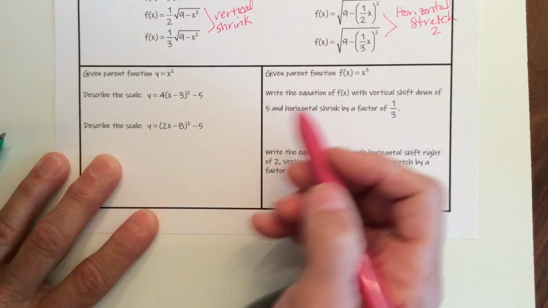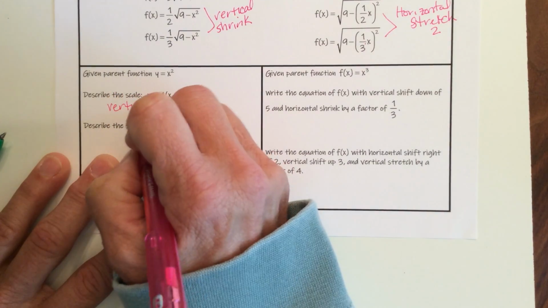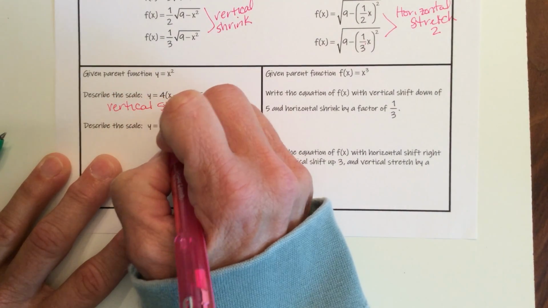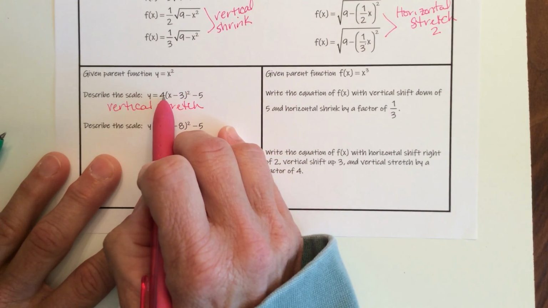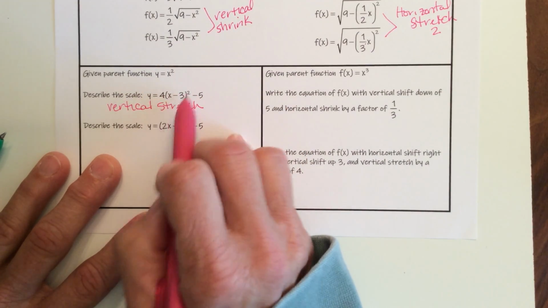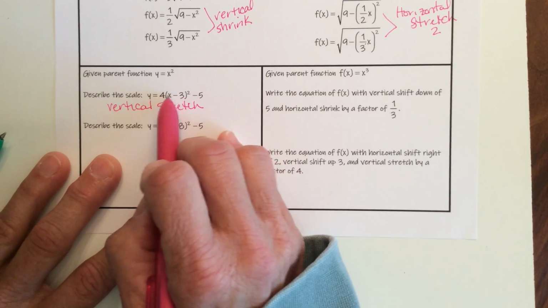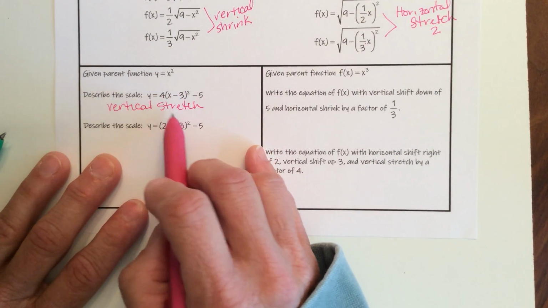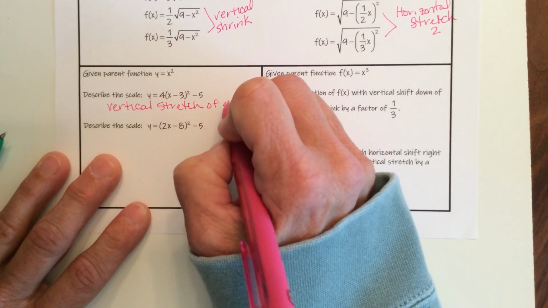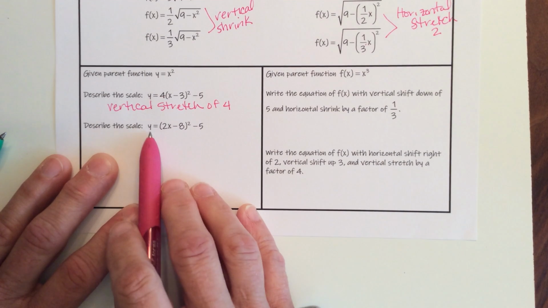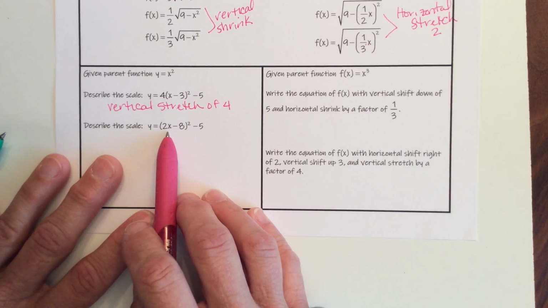And the scale is that there is a vertical stretch, because 4 is being multiplied by all of this. So this is going to be a vertical stretch of 4. And let's talk about this one. Now this one's going to look a little different.